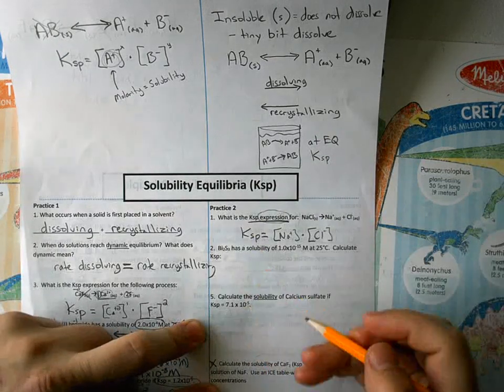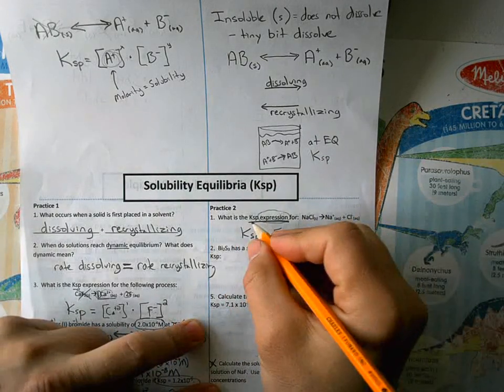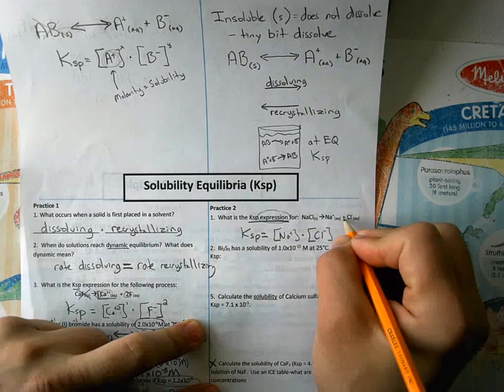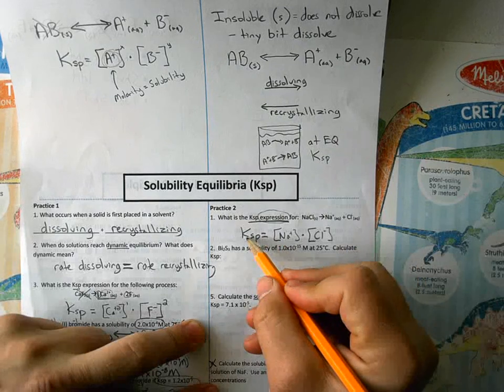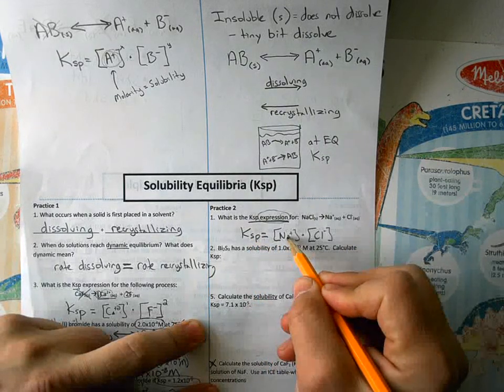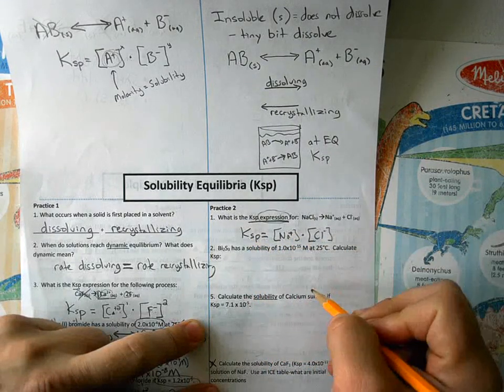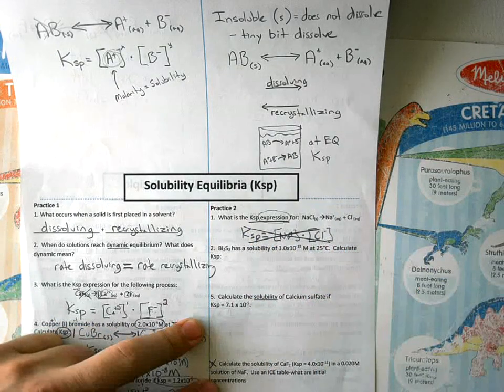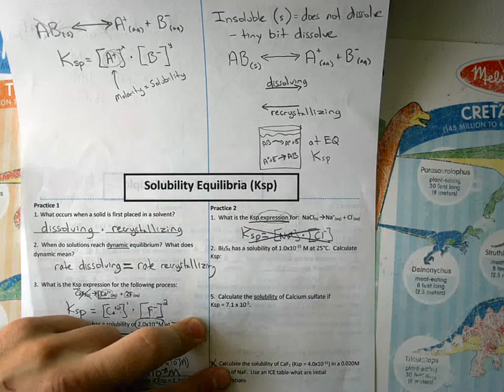So for practice 2 problem 1 here, it says what is the KSP expression for NaCl turns into Na plus and Cl minus? Now we could start out here and say KSP equals the concentration of Na plus times Cl minus, but technically we don't have an equilibrium here. So think about why we don't have an equilibrium here.